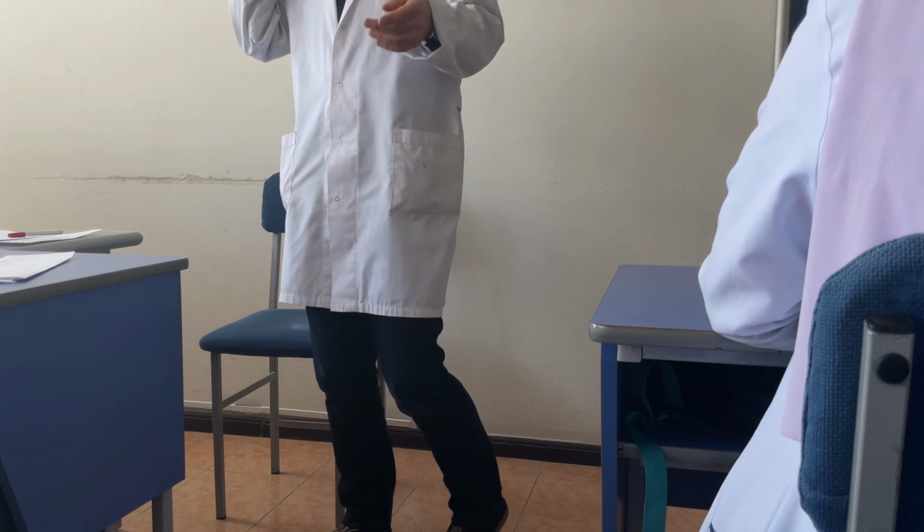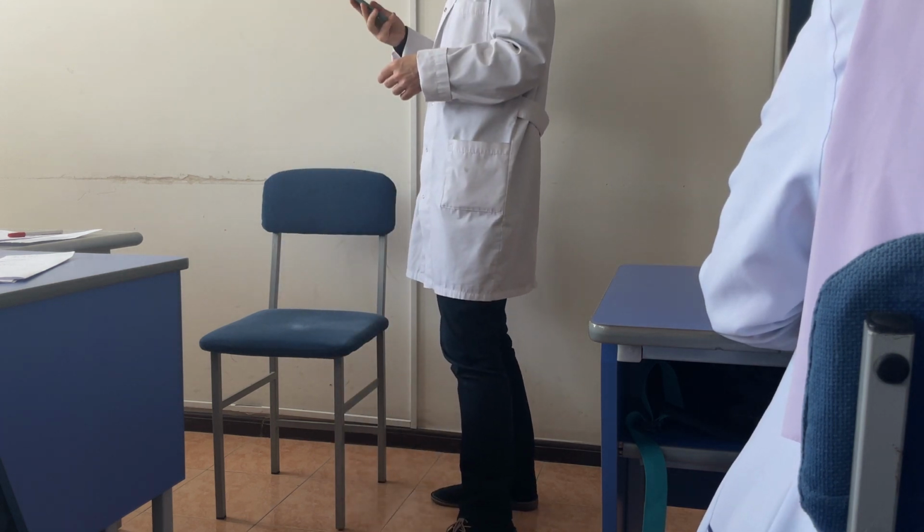Sympathetic nerves come from three ganglia.